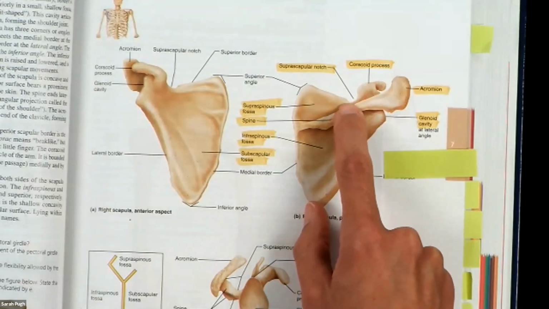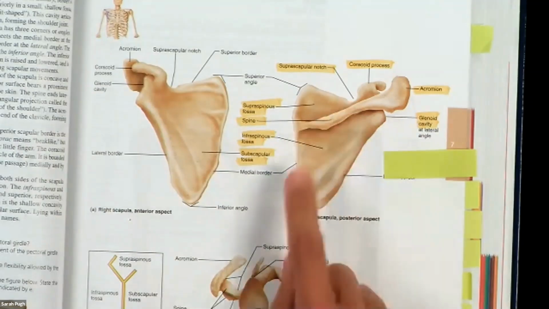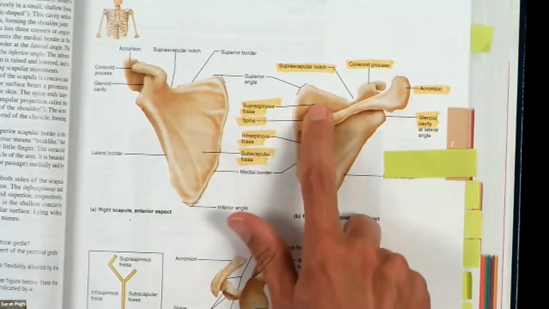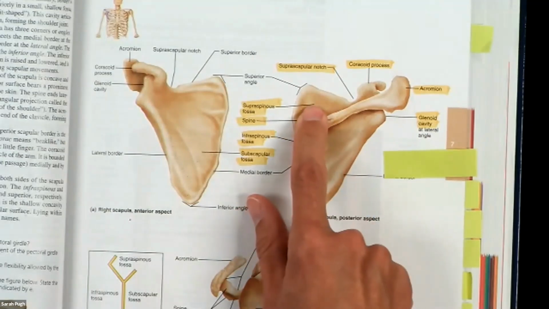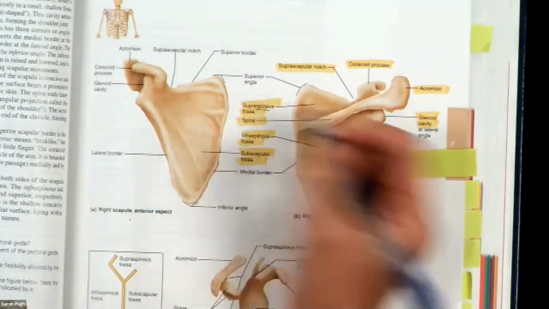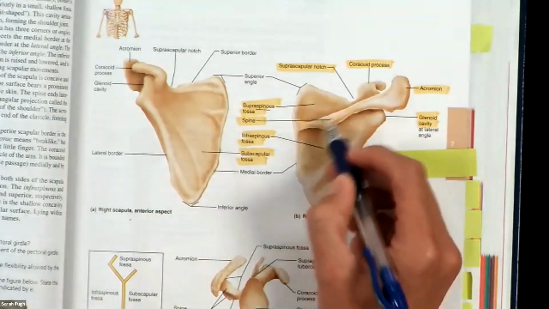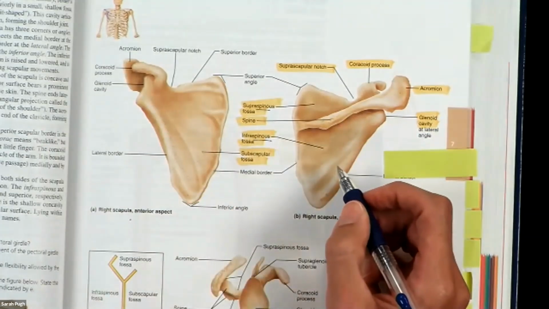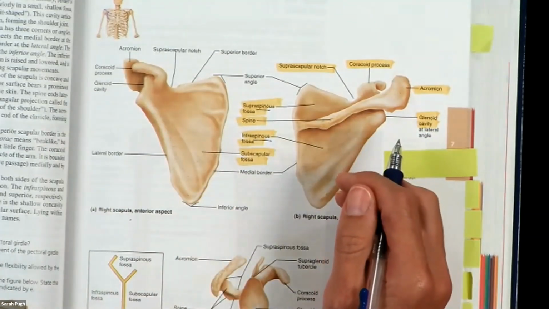It lets nerves down into your arm. And then you also have these fossas that let big muscles sit in here. You have a supraspinous fossa. Notice it has spine in the name because it's above the spine. You have an infraspinous fossa, again, has spine in the name.